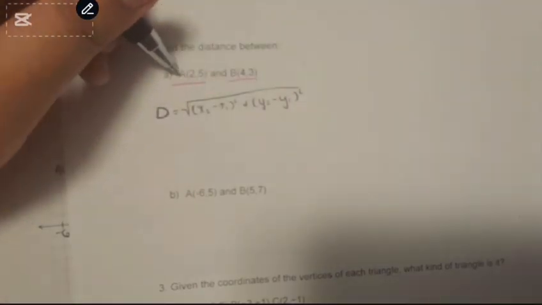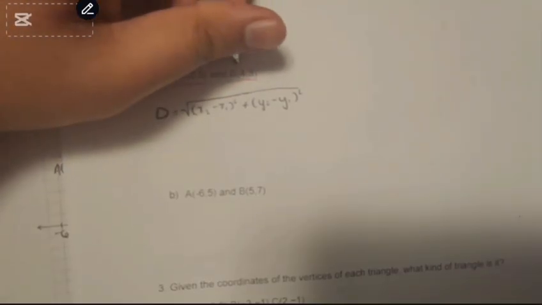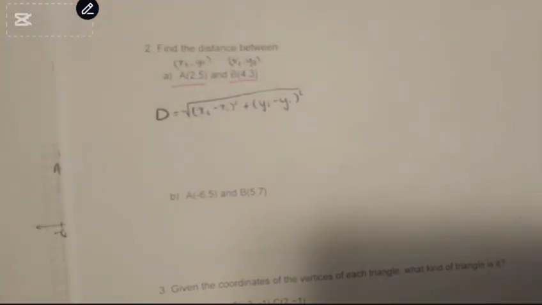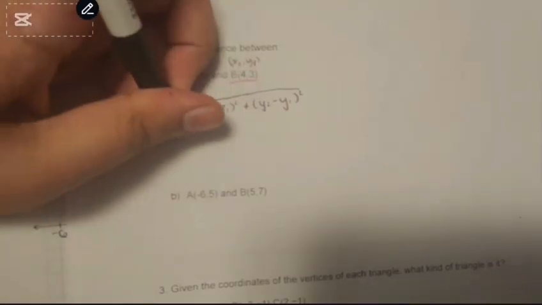So now we're going to use the formula again. D is equal to x2 minus x1 all to the power of 2 plus y2 minus y1 all to the power of 2. Okay, so right now our A will be x2, y2, and our B will be x1, y1. And again, you can make whatever x2, y2 you want because it'll become the same thing at the end.